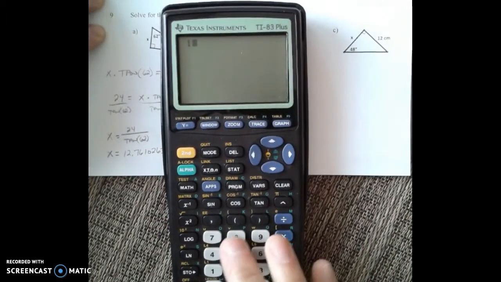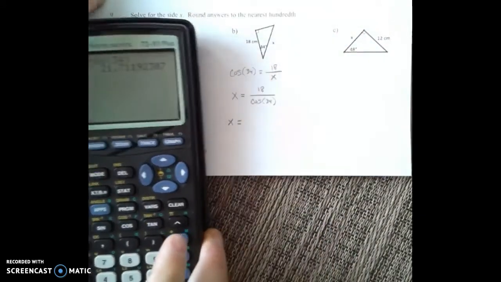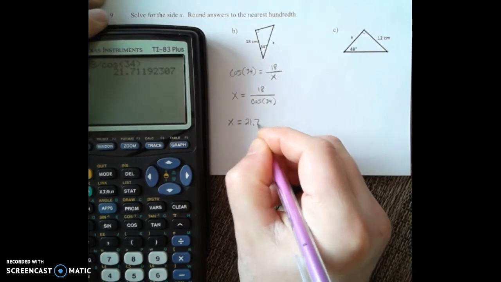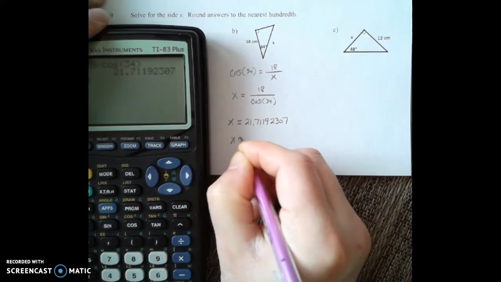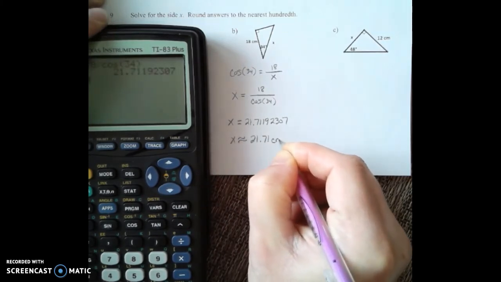All right, 18 divided by the cosine of 34. And there's our decimal. So let's go ahead and write that in for x. 21 and 71192307. To the nearest hundredth is about 21 and 71 hundredths centimeters.